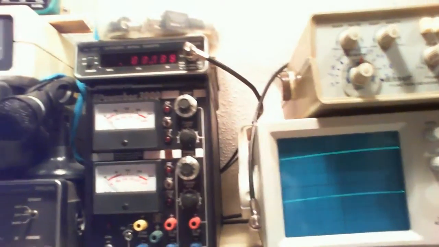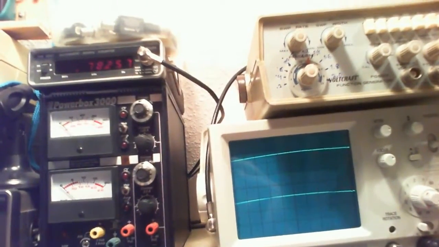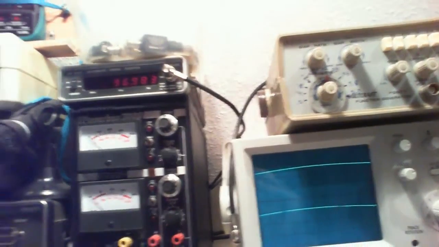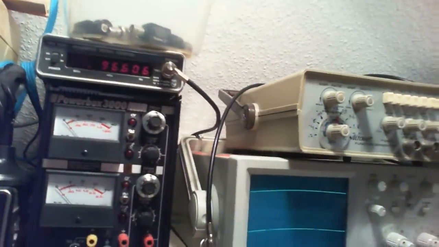I start somewhere over here, and now this is around 100 kilohertz or so.